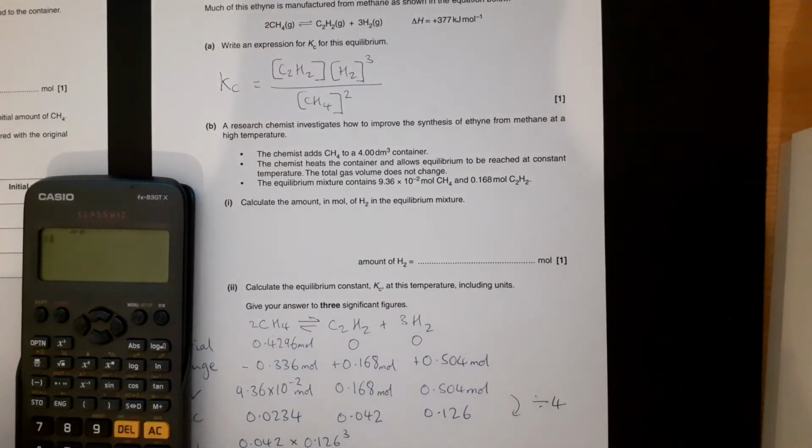So 0.126, no, not squared, power 3, times 0.042 divided by 0.0234 squared. And we end up with a value of 0.15. Right, so there's 3 significant figures, so 0.153.